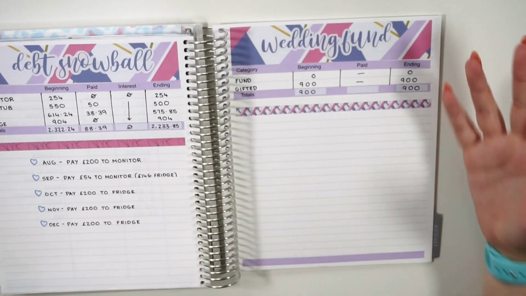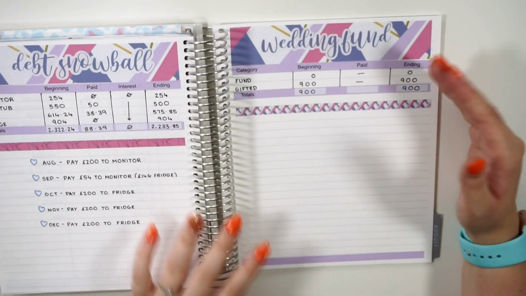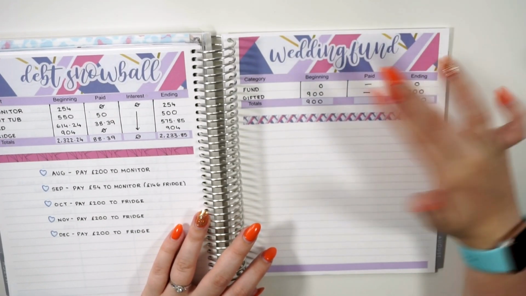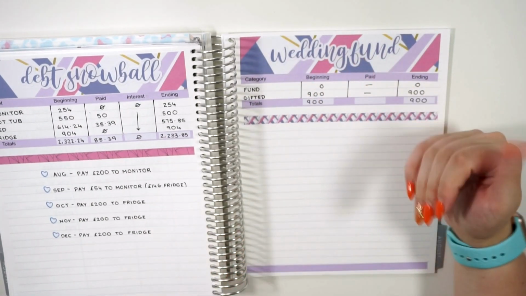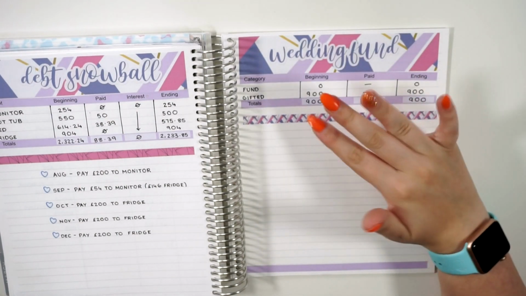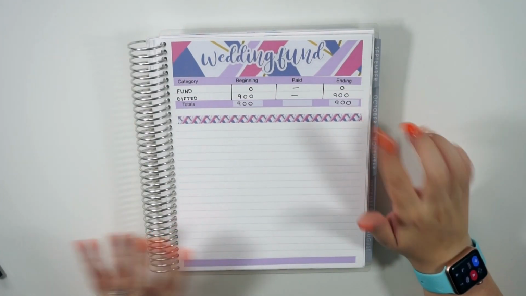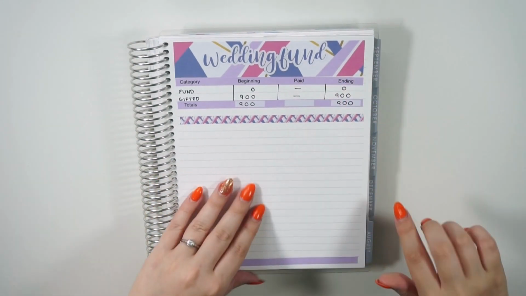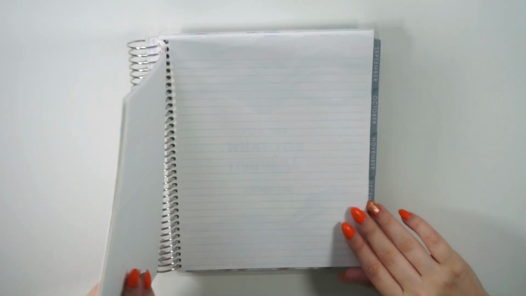It's not a very interesting page, I just like to keep track of it, just the way I did when we bought our house. I used to have a home fund. So what we have is our fund category, and then we have gifted. Our gifted category is just family members have gifted us some money ever so kindly, so that's what we've got there. So let's set it up for this month.